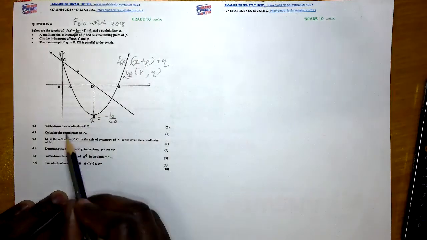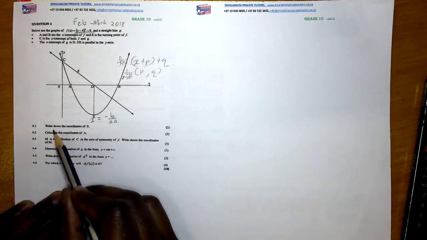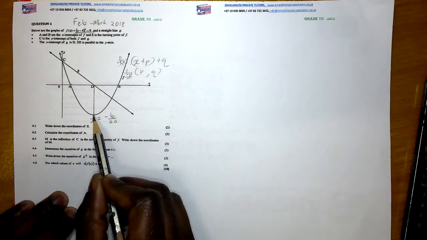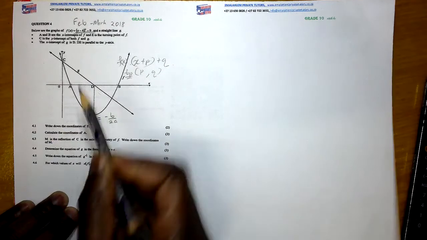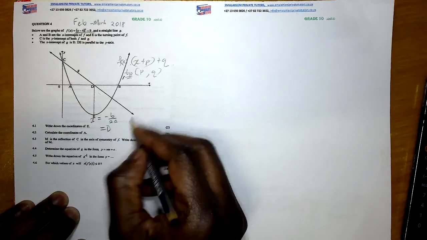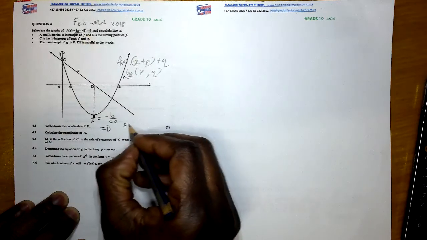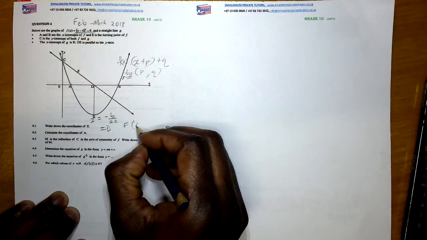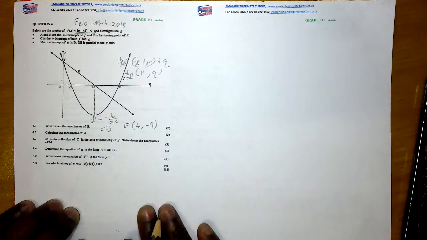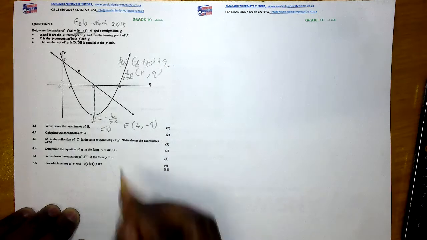Okay. Now, let's go to the question and write down the coordinates of E. Our E is the turning point. So E is actually 4 and negative 9. That's our value of E.